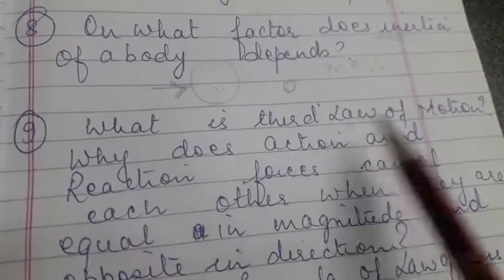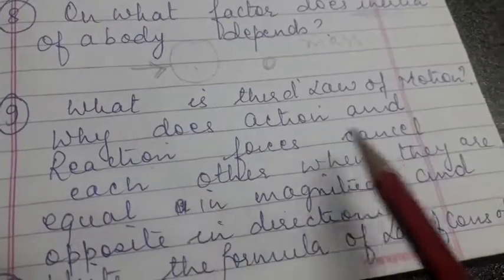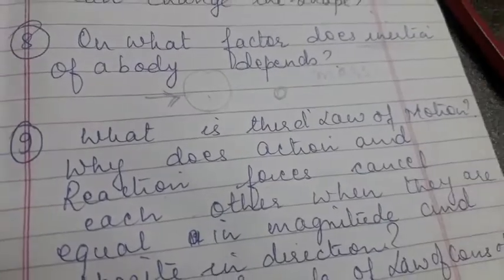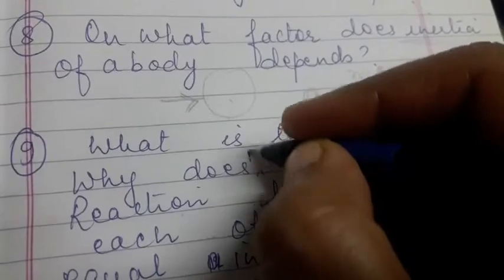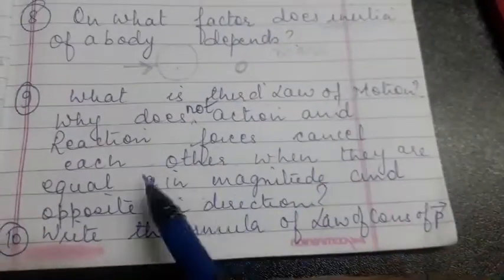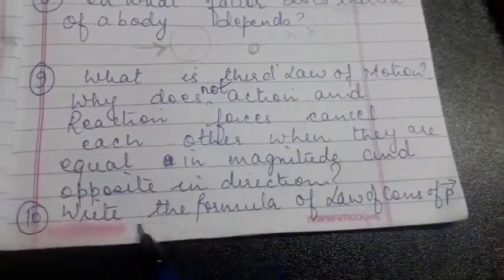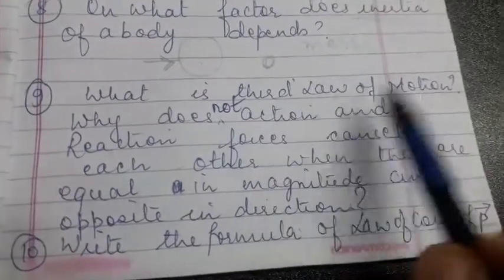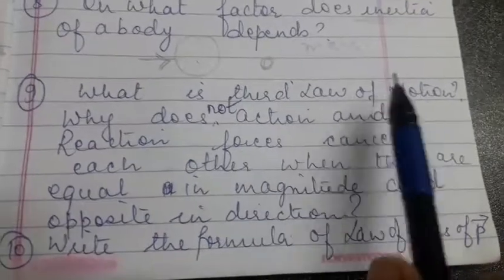What is the third law of motion? Why do the action and reaction forces not cancel each other, although they are equal in magnitude and opposite in direction? Now you know that. What is the third law of motion? Third law of motion is: to every action there is an equal and opposite reaction.